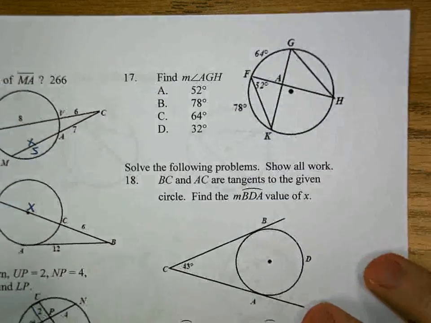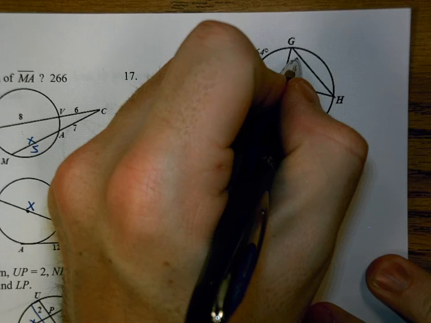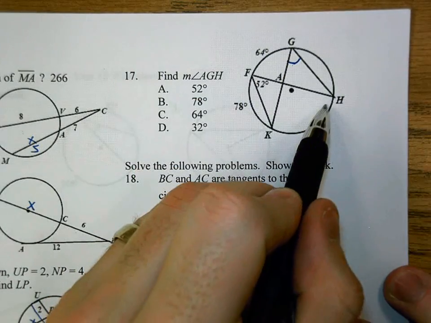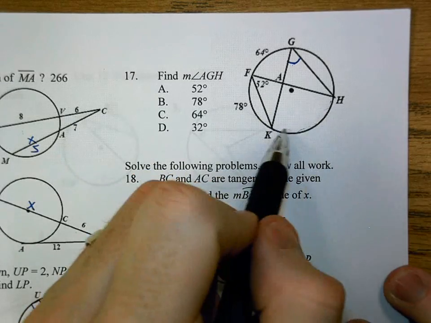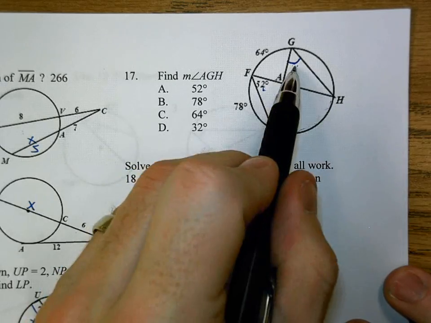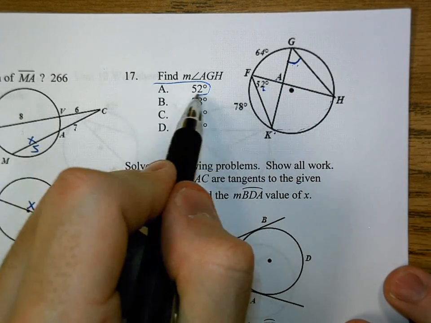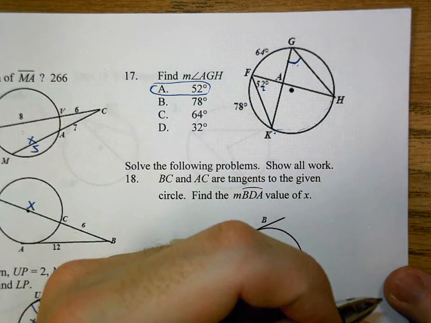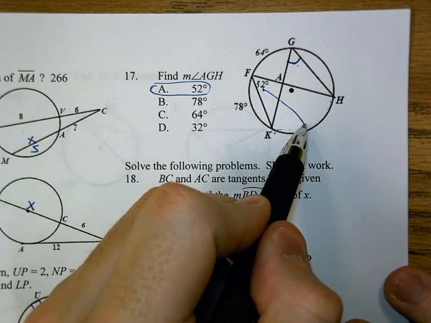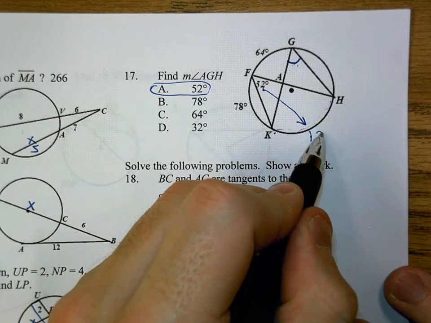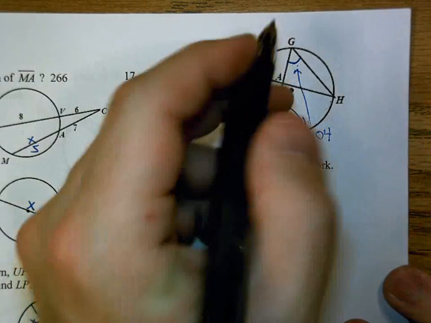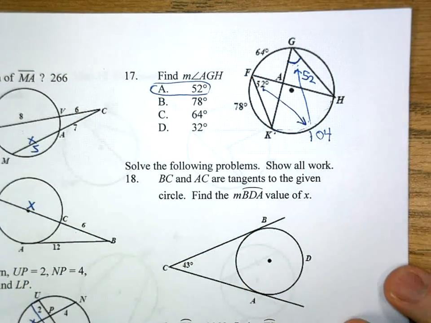Now for number 17, I need to find angle AGH. This angle matches up to this arc, but this arc also matches to this angle. So we've talked about how these two angles are therefore the same, so our answer is 52. But maybe you didn't see that at first, and that's okay. We could take that 52, go to this arc, which is 104, then see that this arc matches to that angle, divide it by 2, and we get 52 from there.